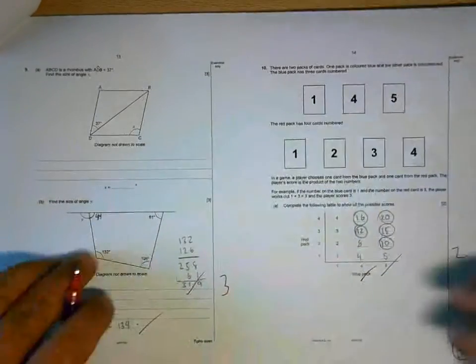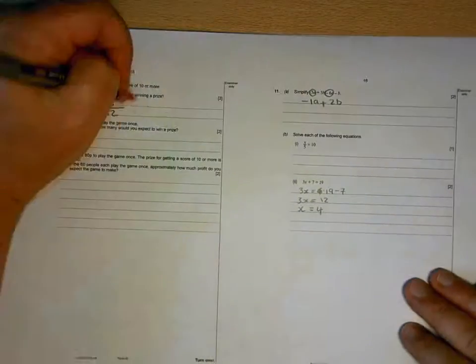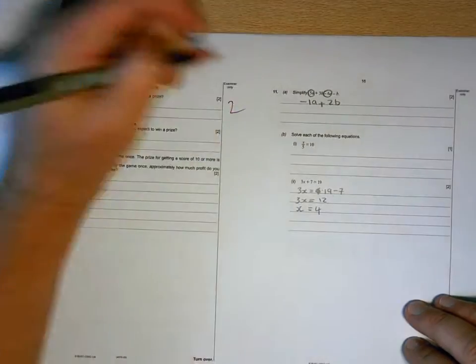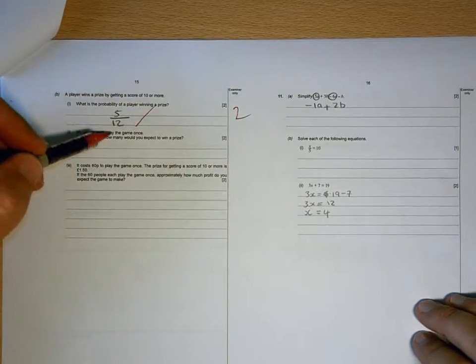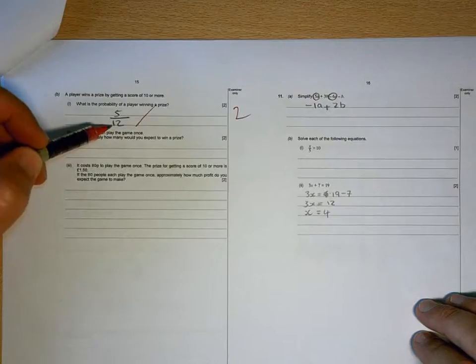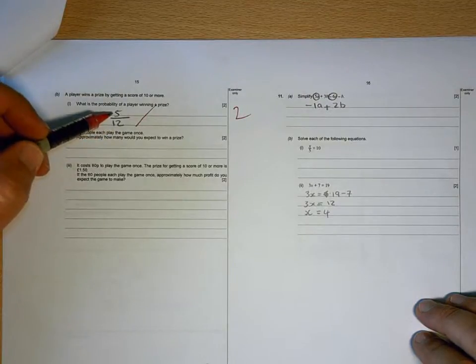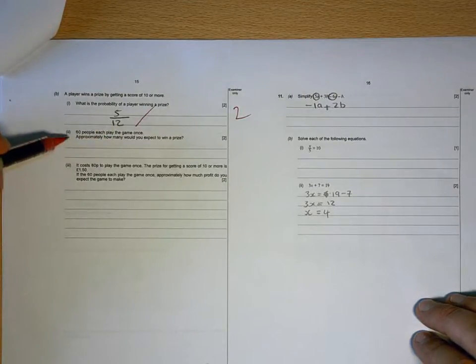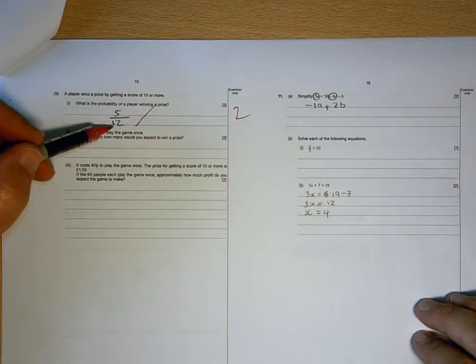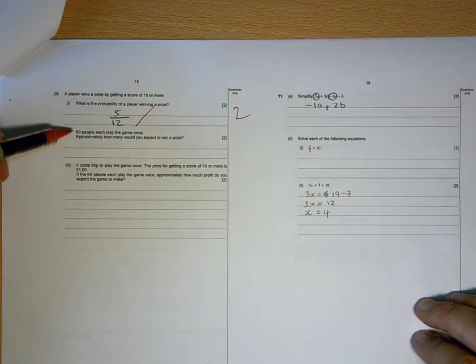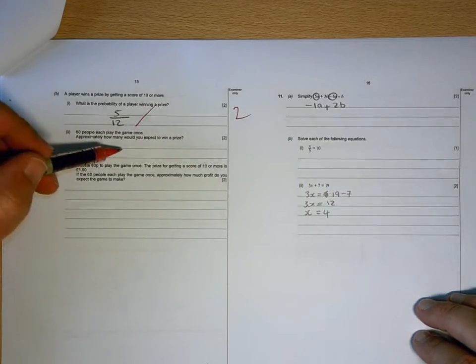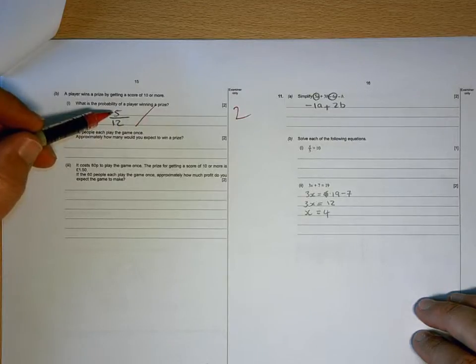5 for the page. 5 out of 12 is correct. Now what this is telling you is that every 12 times the game is played, you would expect 5 wins. So if 60 people play the game, you need to break that down into groups of 12. So how many times does 12 go into 60? 5. And in each of those 5 groups, you would expect 5 winners.